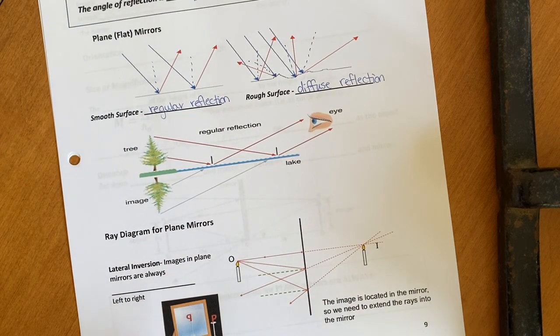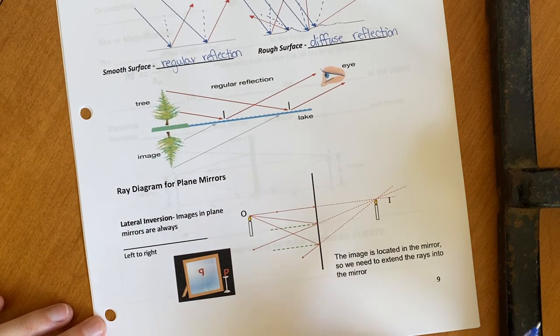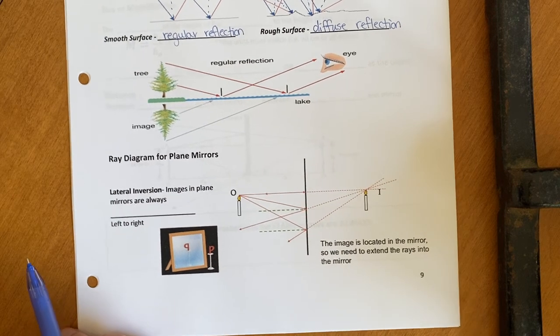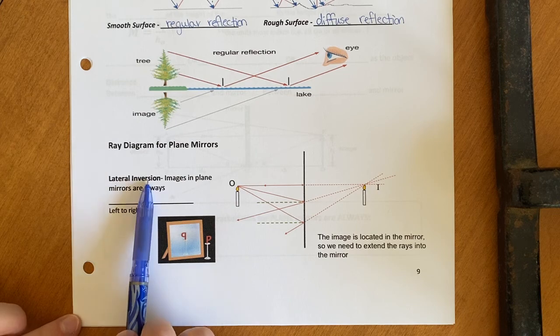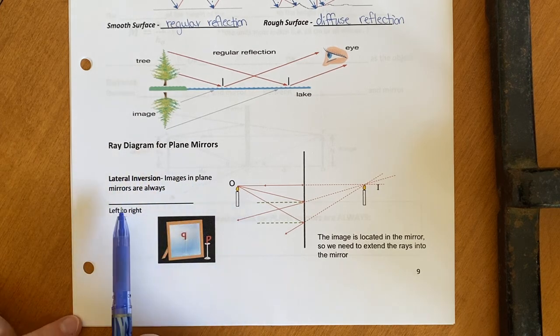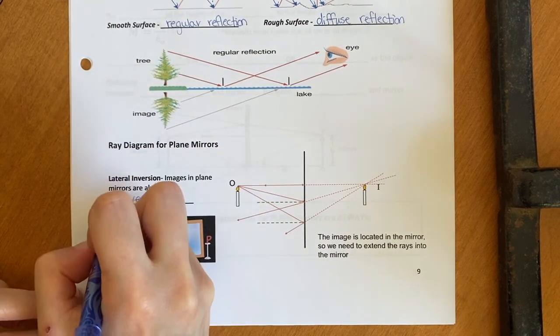So reflection in plane mirrors shows regular reflection. A plane mirror is usually a very flat surface. This is the type of mirror that you would use when you're getting ready in the morning and brushing your hair or your teeth. But as you may have noticed, when you look in the mirror, if you're wearing, say, a shirt with a logo or letters on it, there is actually a lateral inversion to any image in a plane mirror. Lateral inversion means that the images in the mirror are always reversed left to right, or flipped left to right.